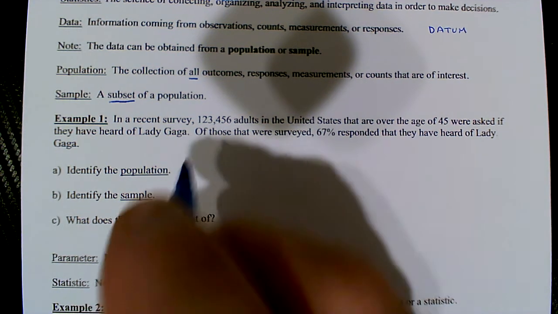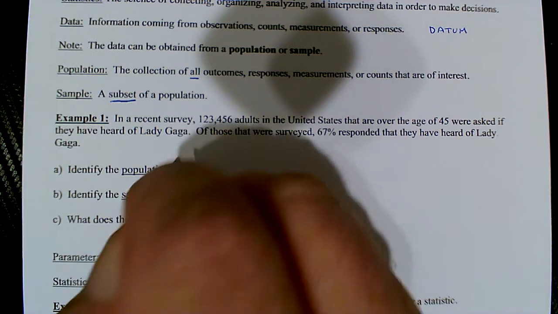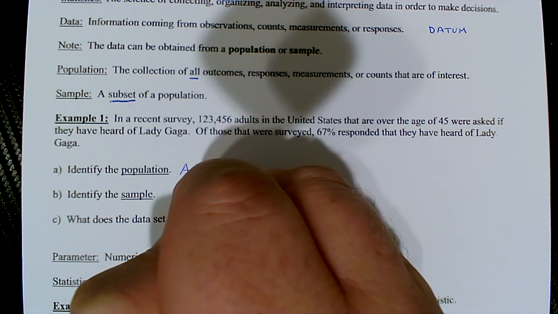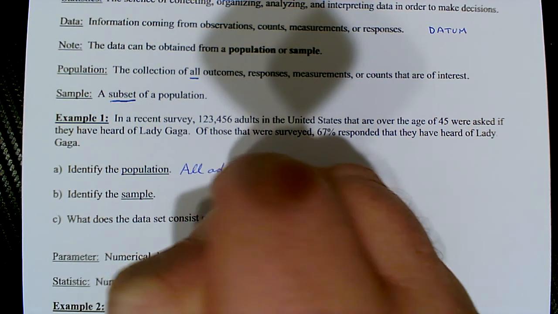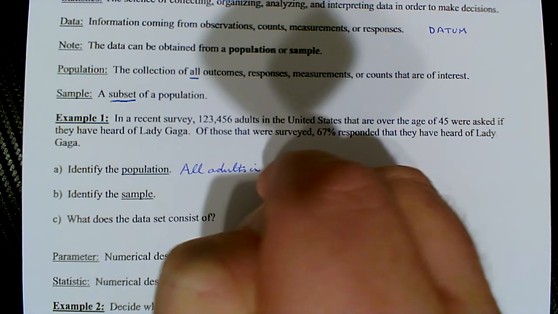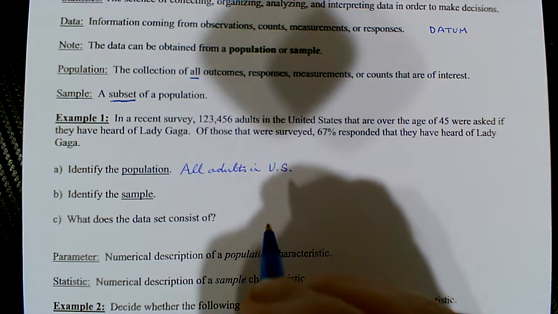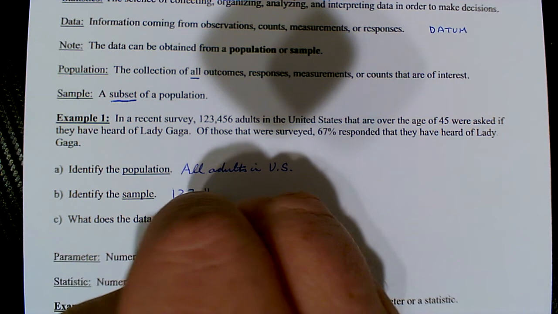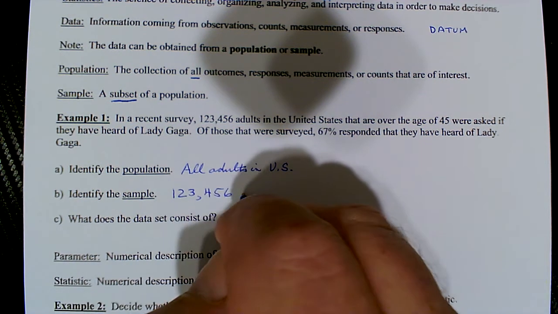So the population would, in this case, be all of the adults in the United States. And the sample is the 123,456 adults.